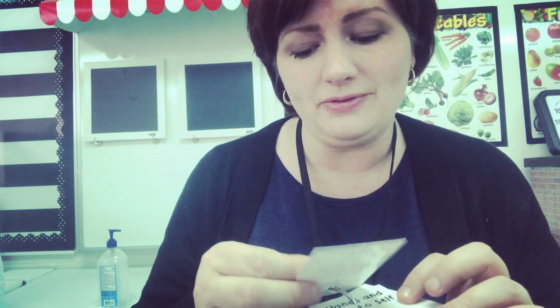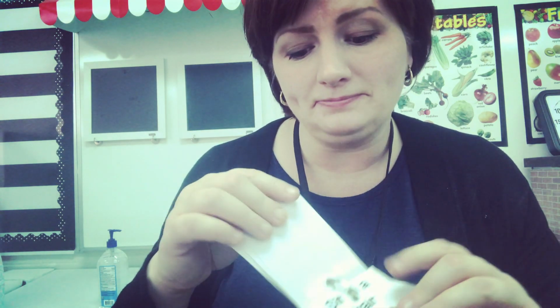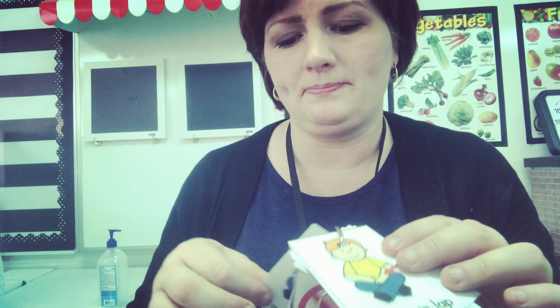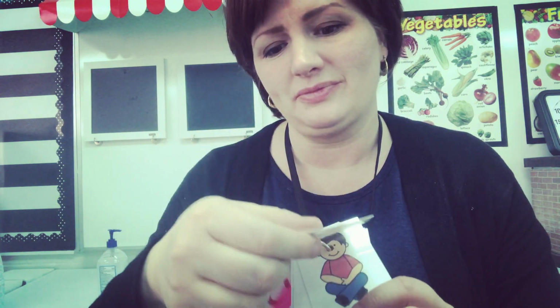Use your sneeze pocket, cough or sneeze in your elbow, raise your hand, hands and feet to self, sit in chair, stand up, hands in lap, crisscross applesauce to sit on the floor. Now here's a good one, stop. That's a little firmer than wait. Stop means absolutely stop everything you're doing. And kids know these. And they hear this a lot from me.